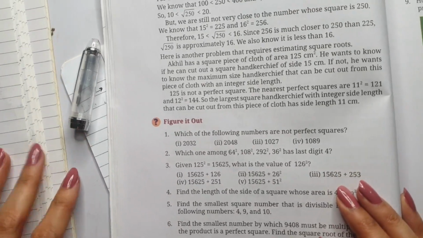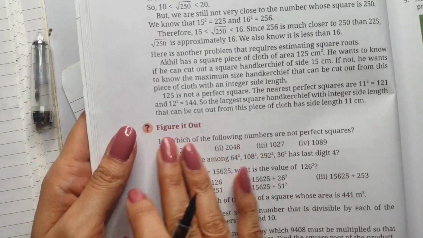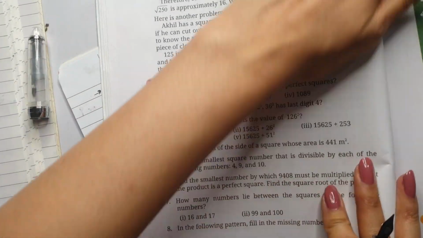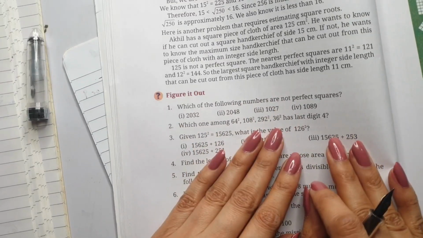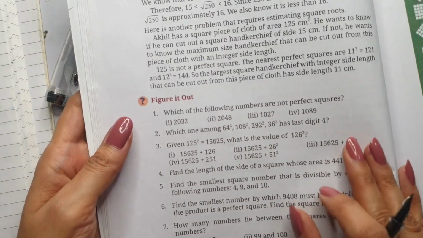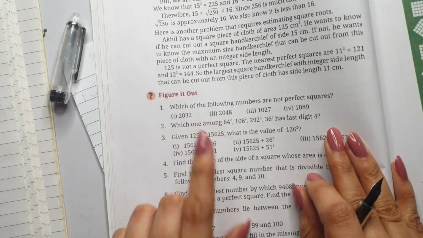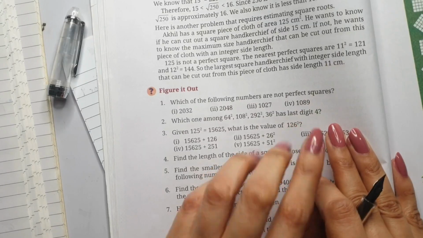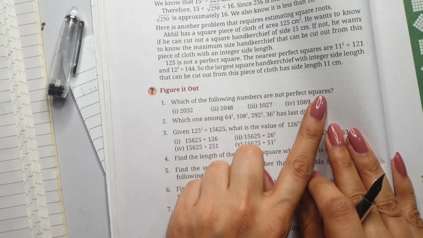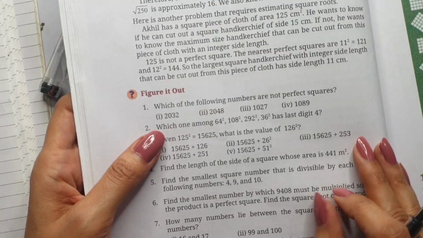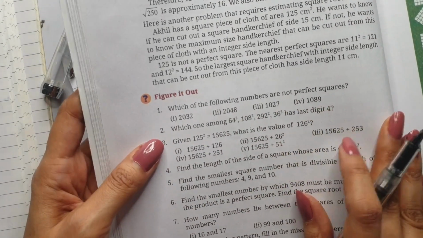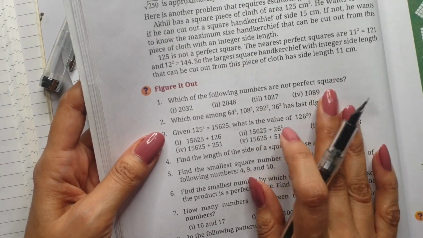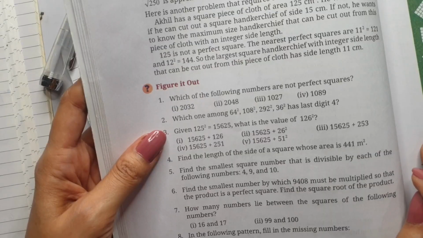Now before we move on, let's look at a few questions from this Figure It Out, which is on page number 10, right? And this will help you to understand what we are trying to learn over here. Okay? So the first question, which of the following numbers are not perfect squares? There are 4 numbers over here: 2032, 2048, 1027 and 1089, and we have to tell which of them are not perfect squares.